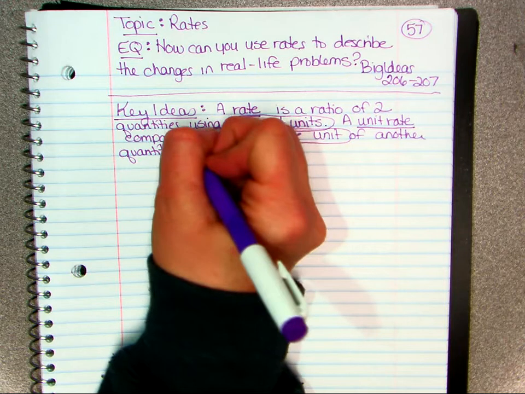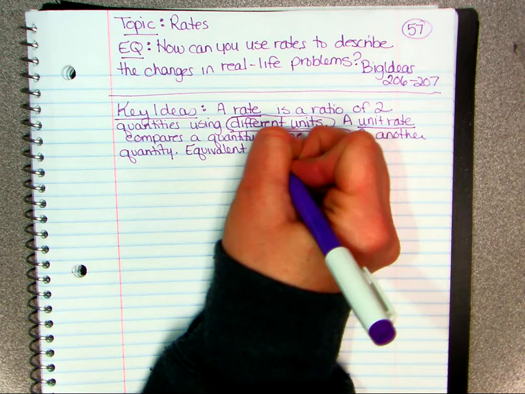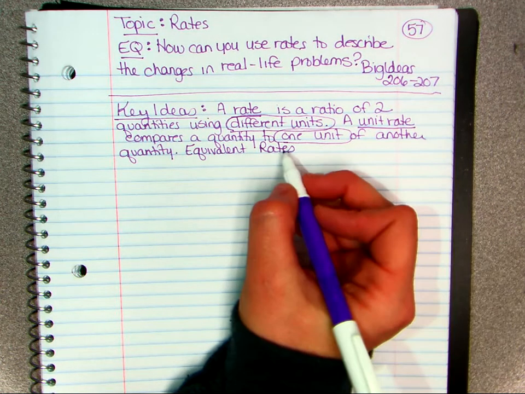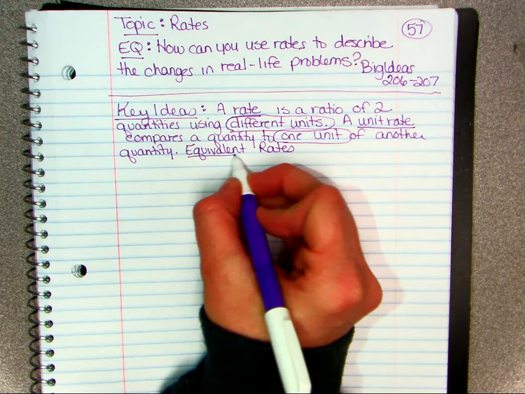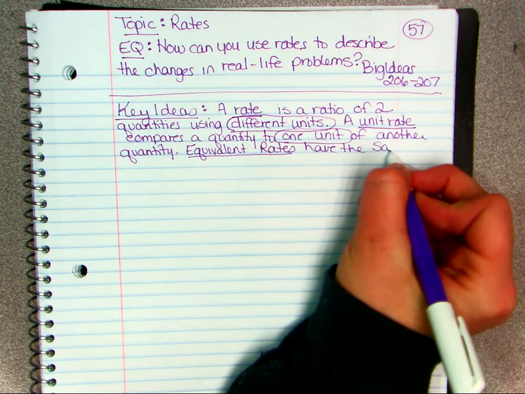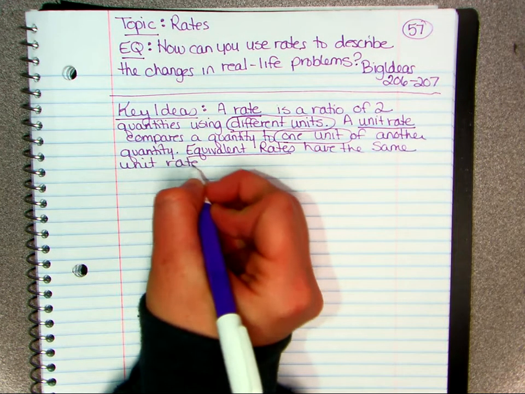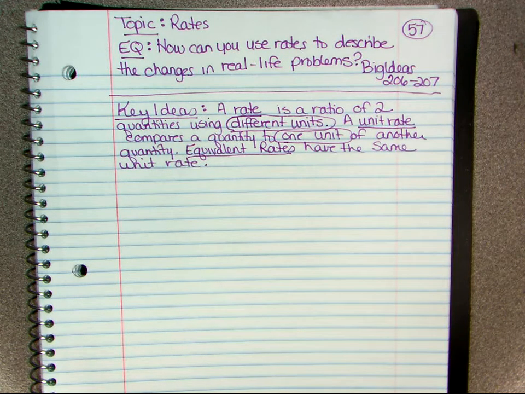And then equivalent rates have the same unit rate. So equivalent rates are rates that have the same core value or the same unit rate, so that when you're looking at them, it's just an extension of that same unit rate.